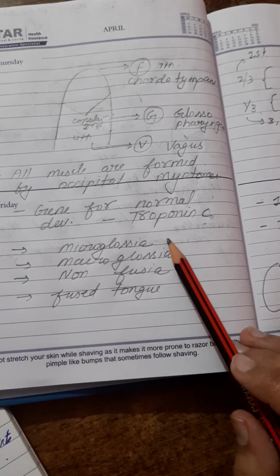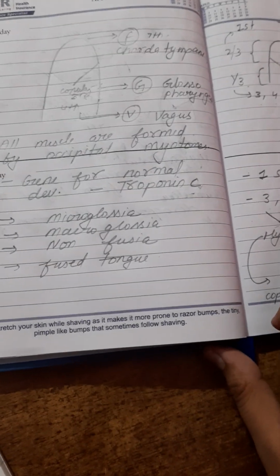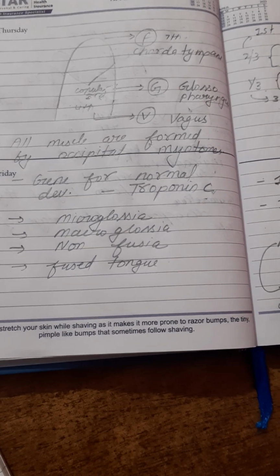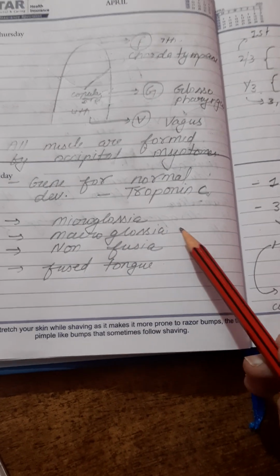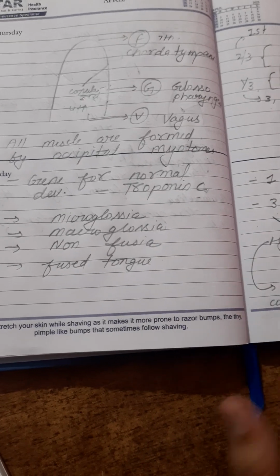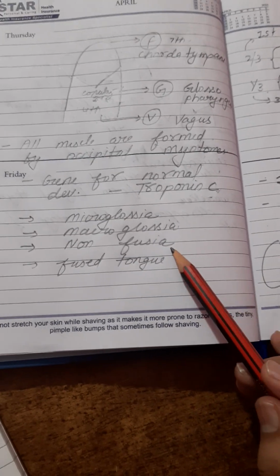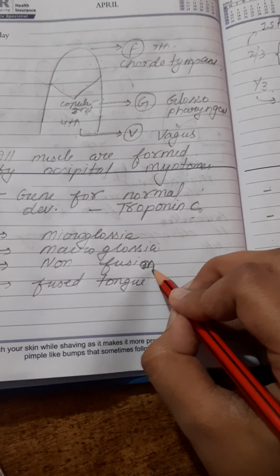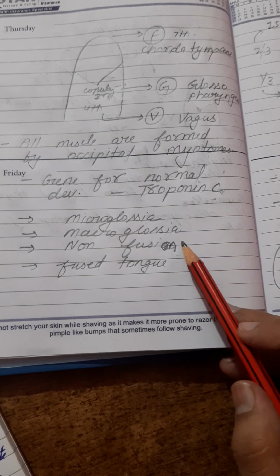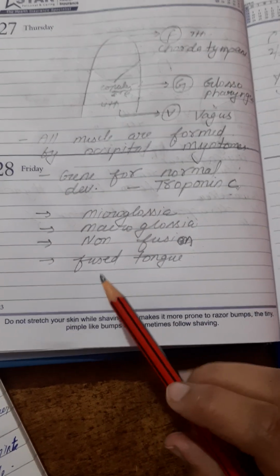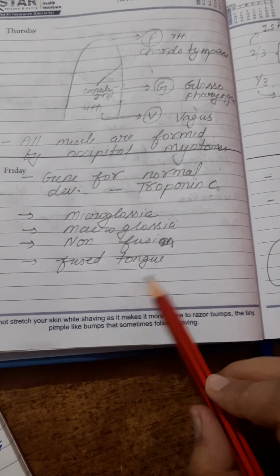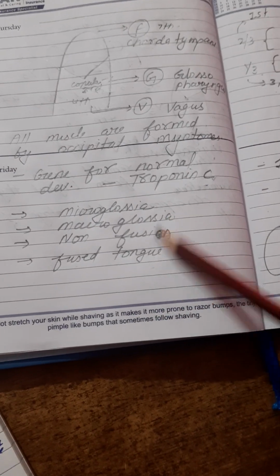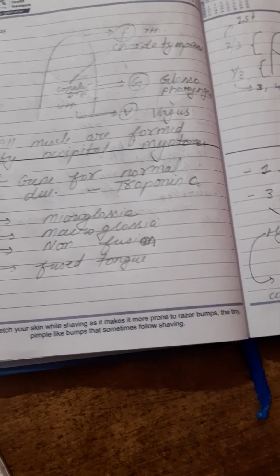Then we need to know these four anomalies of the tongue. Microglossia happens when there is overfusion of the tongue. Macroglossia happens when there is less fusion or incomplete fusion of the tongue. In non-fusion, there is cleft of the tongue, and when the tongue gets fused, we call it ankyloglossia or tongue tie. So you can explain these four things also for the exam.